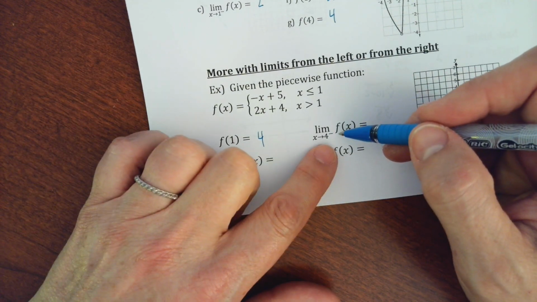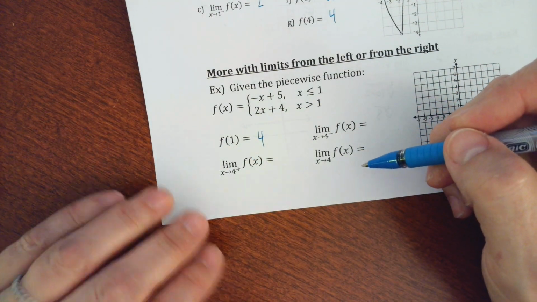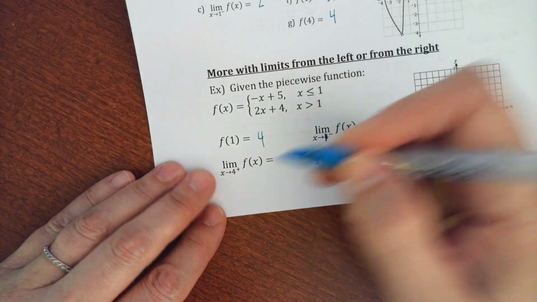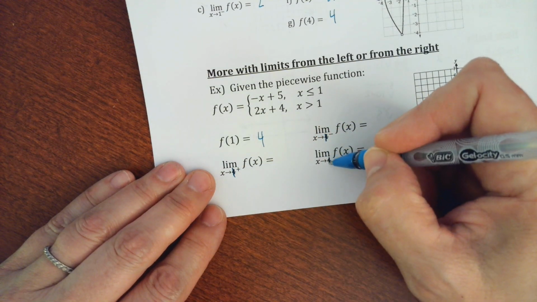So from the left of 1, oh, sorry, these should say 1s right here. These should all be 1s right there.